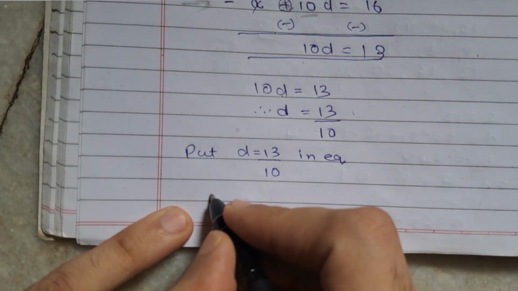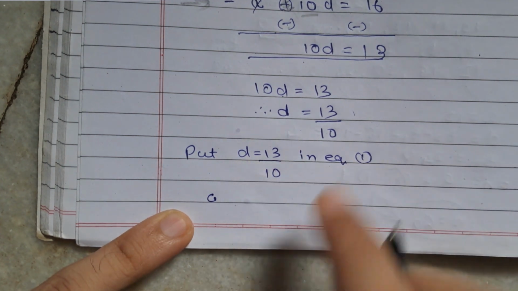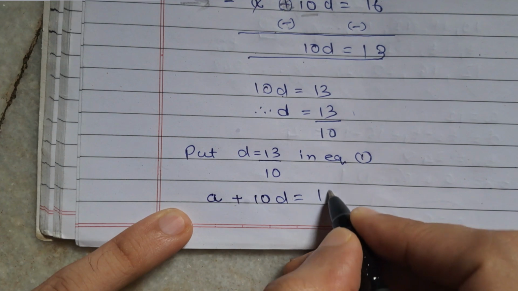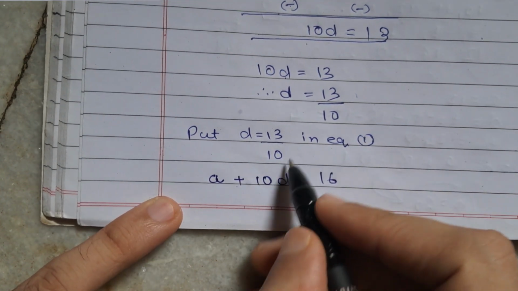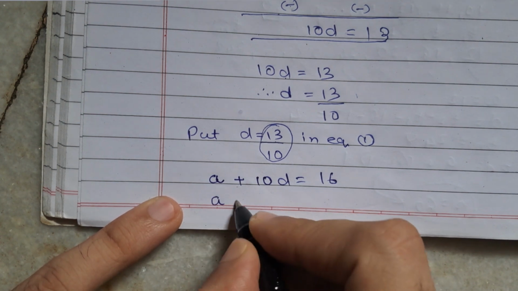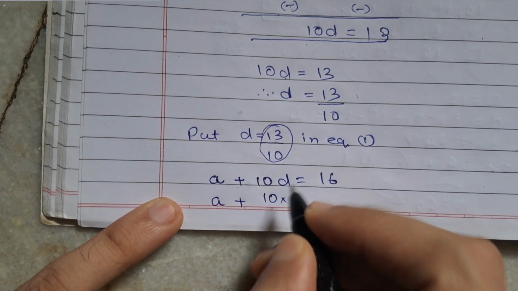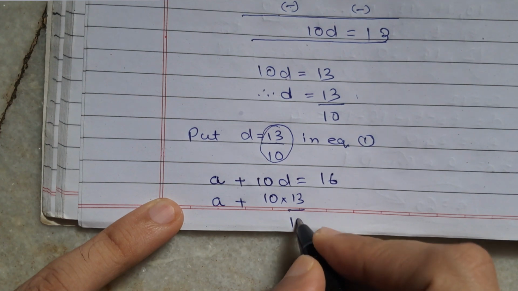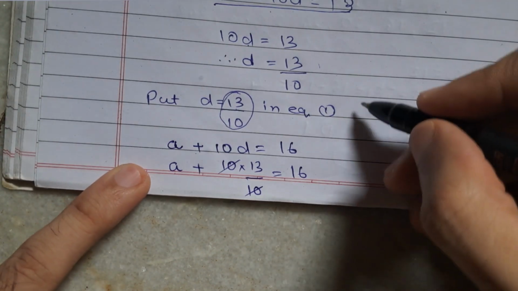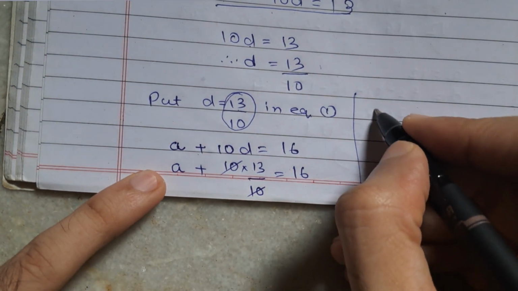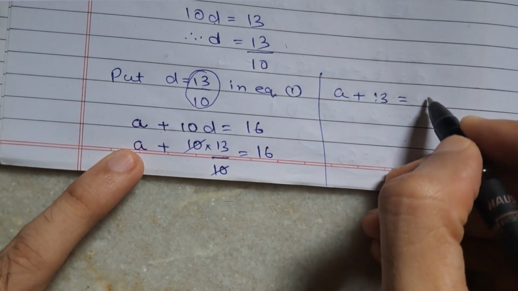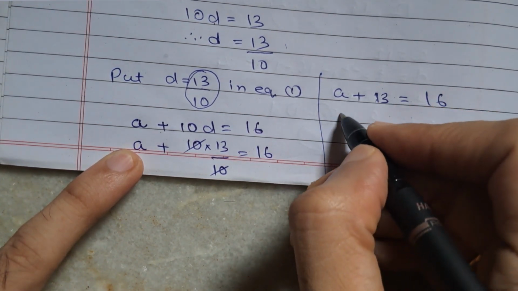So I will call it equation number 1. I will just put this value in equation number 1, which is nothing else but a plus 10d equals 16. I just need to replace this d by this value. So it will look like a plus 10, and what is d by the way? 13 upon 10, equals 16. 10 will get cancelled, right? So obviously what I will be left with is a plus 13 equals 16. My ultimate aim was to find a.